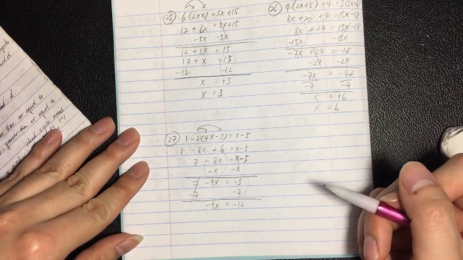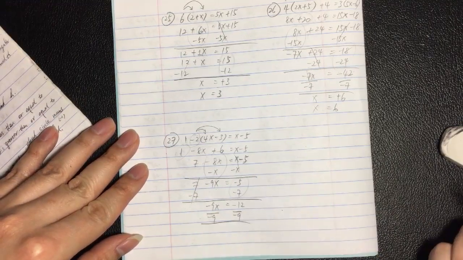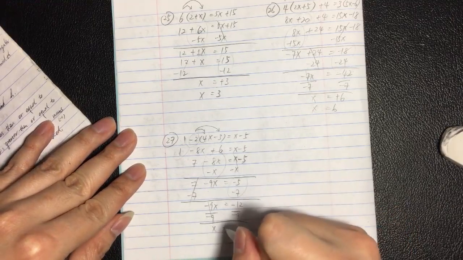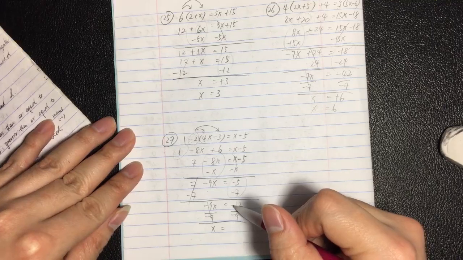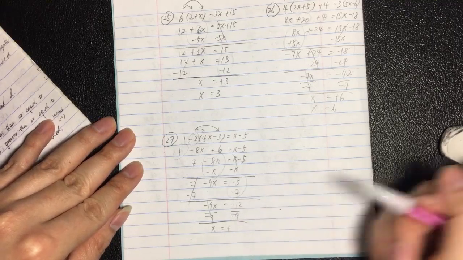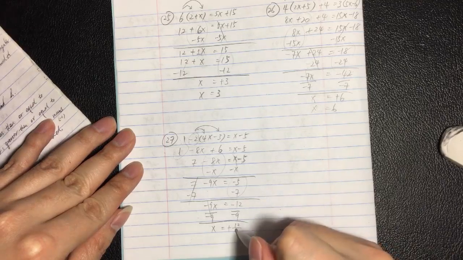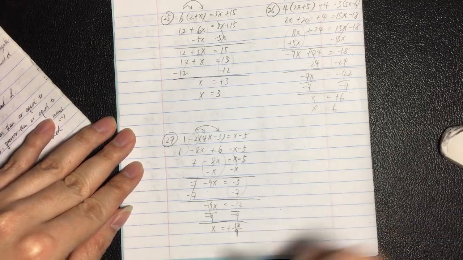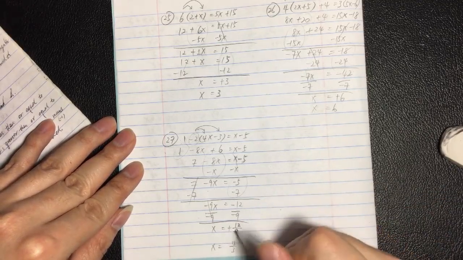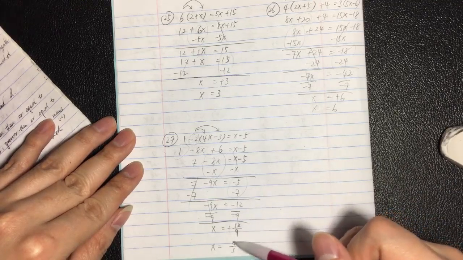Then, in order to get x by itself, I divide both sides by negative 9. On the left side, negative 9 on the top and the bottom get cancelled. We get x by itself. On the right side, negative 12 divided by negative 9. Double negative is positive. 12 and 9 is not divisible, I leave it the way it is. Then reduce the fraction. 12 over 9, I divide the top and the bottom by 3. I get 4 over 3.